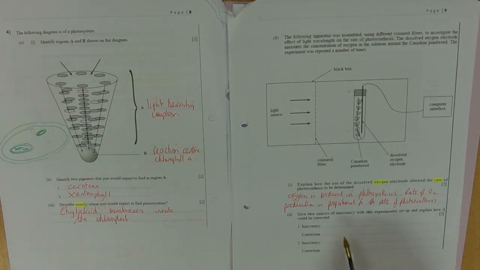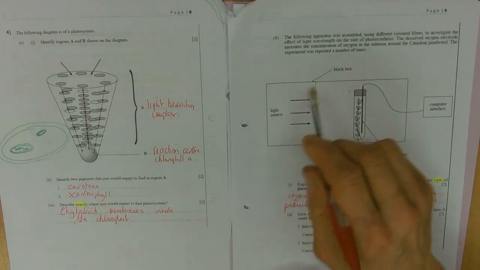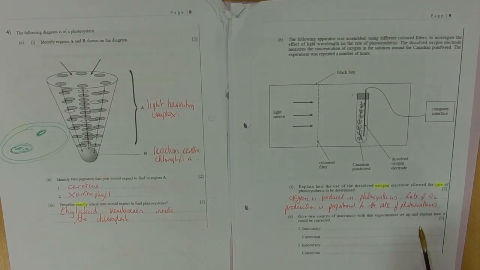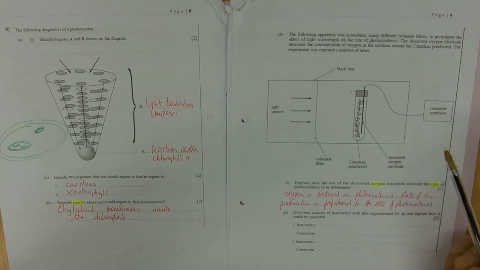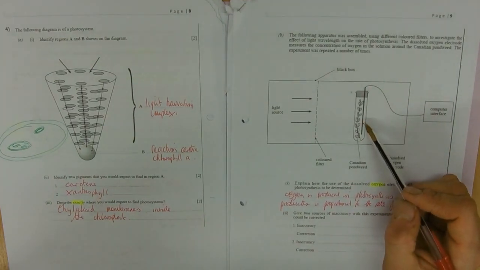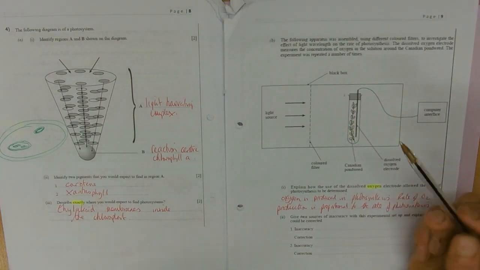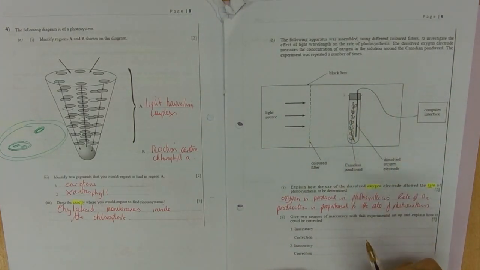Two sources of inaccuracy with this experiment. This was pretty hard. You've got to think of your controlled variables in any experiment, and you can look at this and go, right, what have they controlled, what have they not controlled that might affect the rate of photosynthesis. So things that affect the rates of reactions, things like temperature, substrates, anything else. Temperature is a good start.